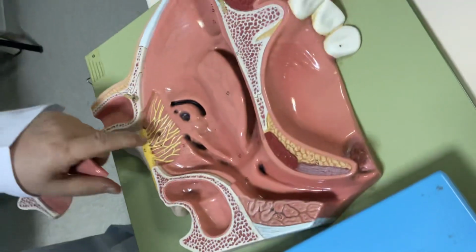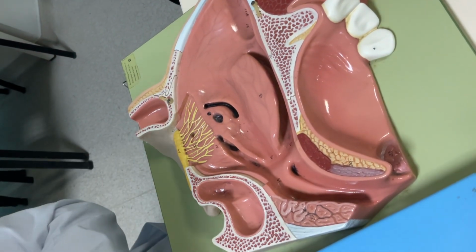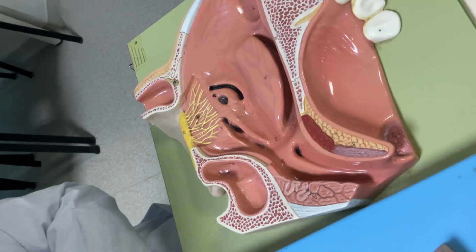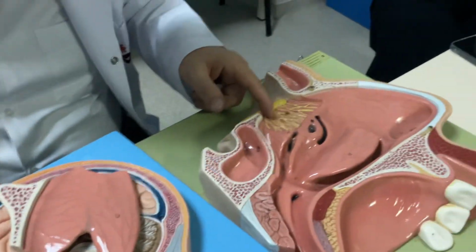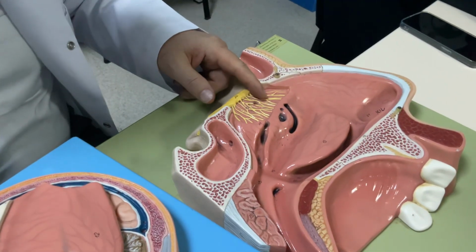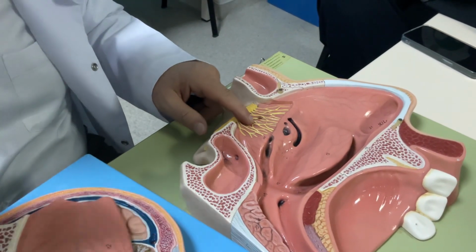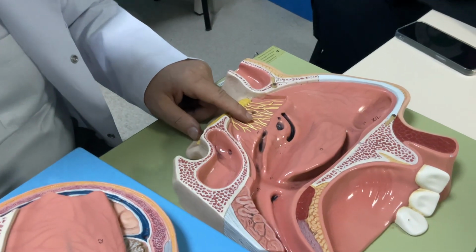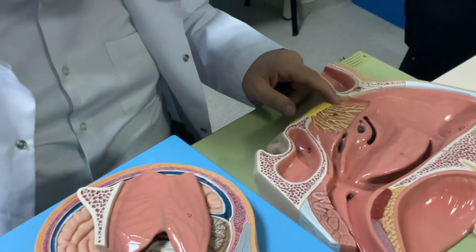Here you can see the olfactory mucosa, where you have the olfactory nerves, which are bipolar nerves. Their axons come together and form the olfactory nerve fibers. They pass through the cribriform plate. Cribriform means with little holes, okay?